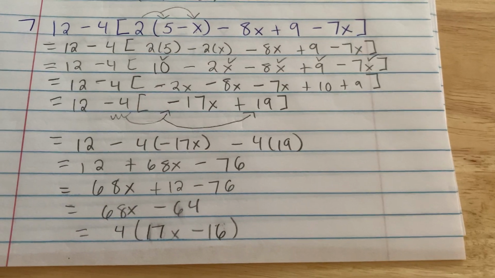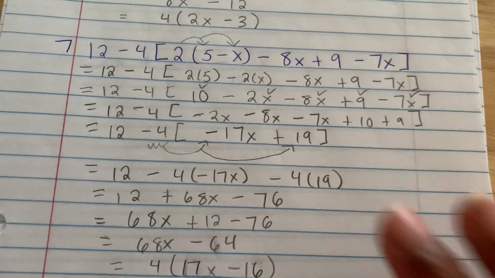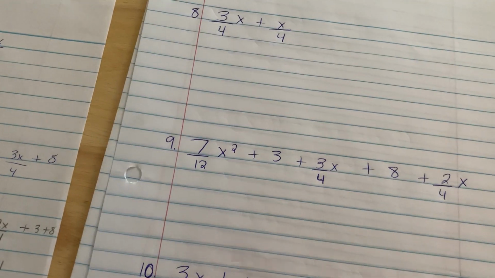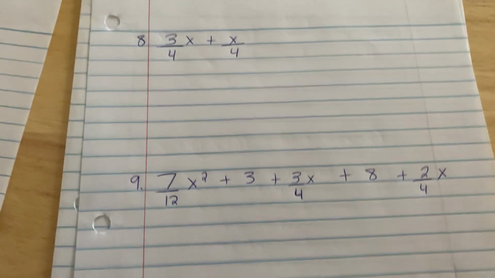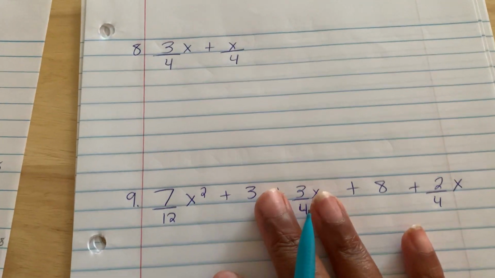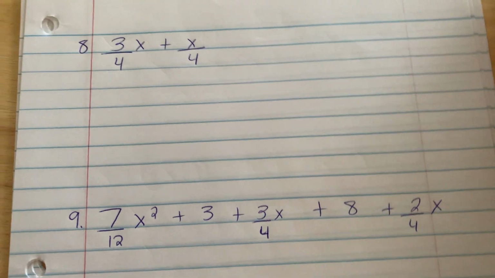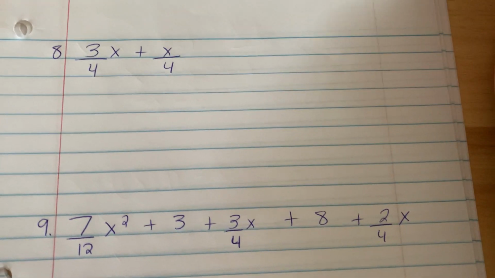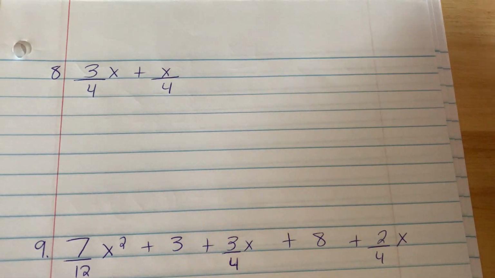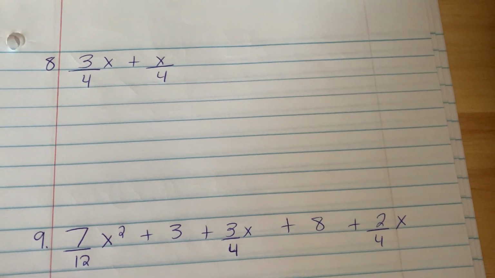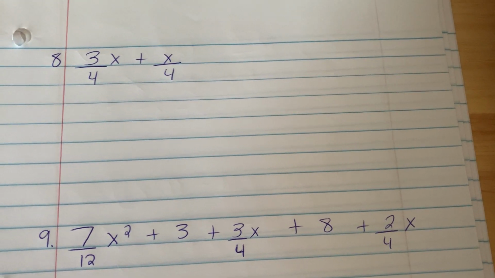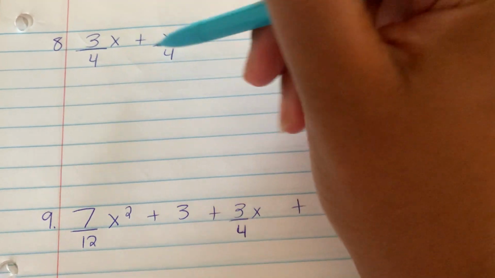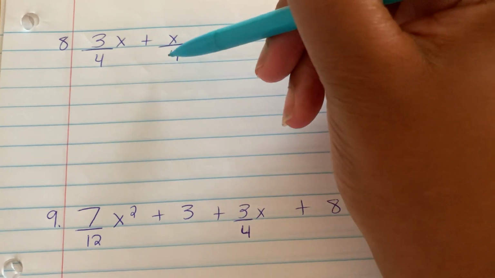Okay. So let's move on to fractions. Now, the thing with fractions is you have to make sure that you have a common denominator in order to combine your like terms. If you don't have a common denominator, you can't combine them and you have to do a little bit of altering. In this case, both of these have the same denominator of 4.